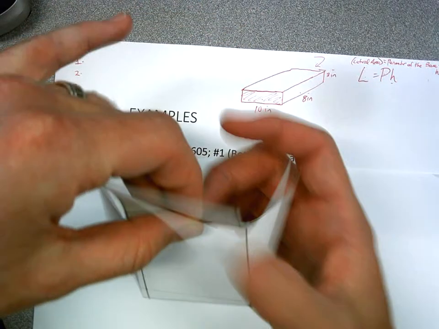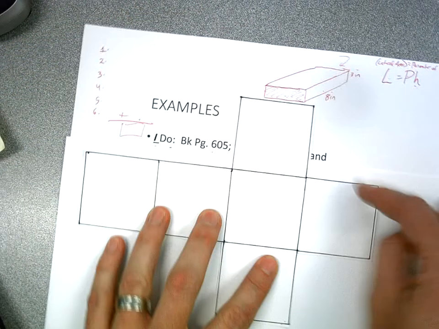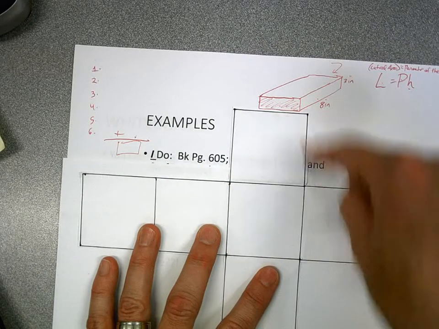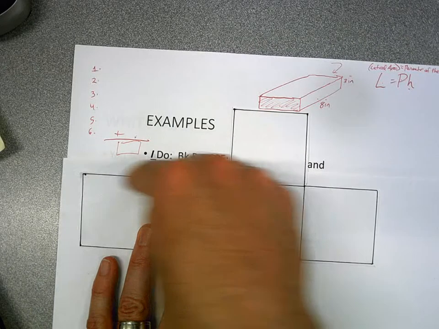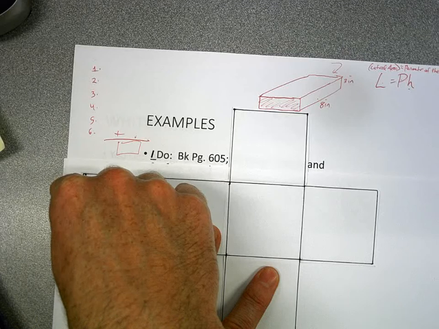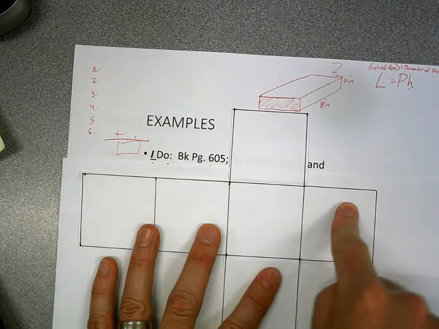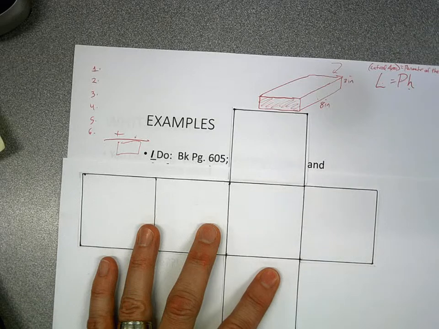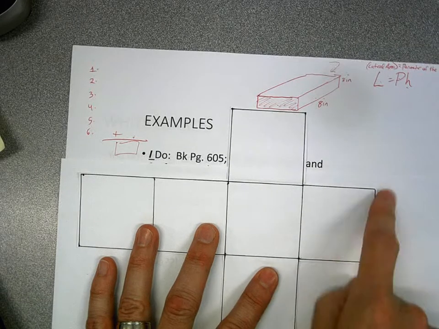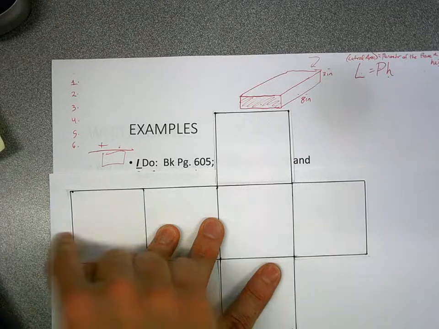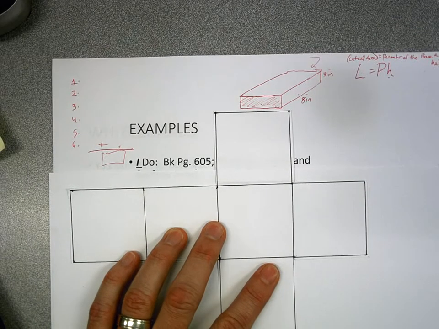And when I unwrap that, it's the length of that. This here is the same length as that. So what I'm really finding is one of the dimensions to all four of the other sides in my rectangular prism.